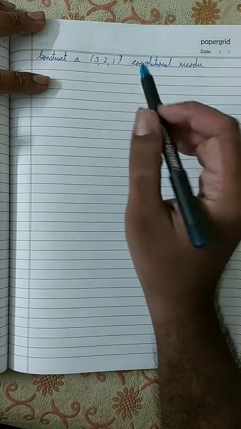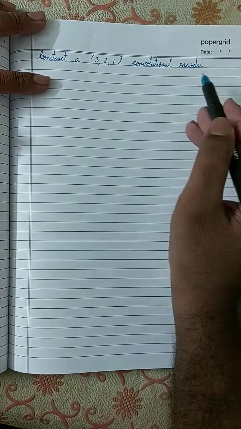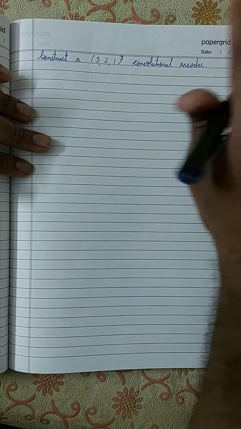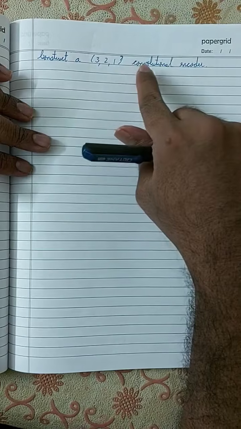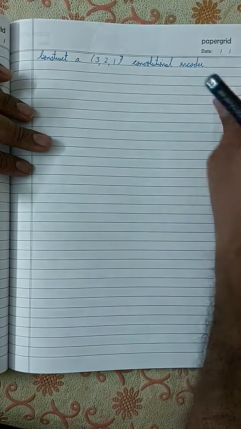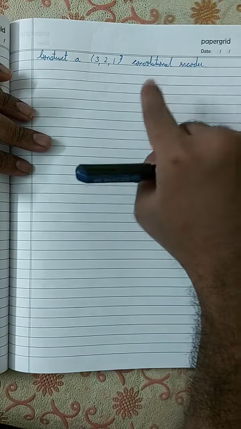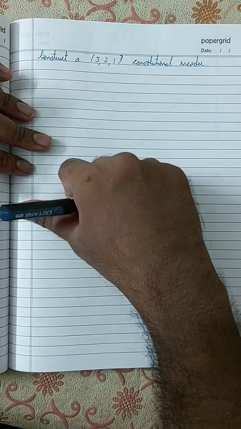So here the question is: construct a 3-to-1 convolution encoder. The question is incomplete, right? And now I'm going to express it. When you're looking at this, you need to look at the generator sequence. I have not written the generator sequence over here. My question is incomplete. I need to express my generator sequences, okay?